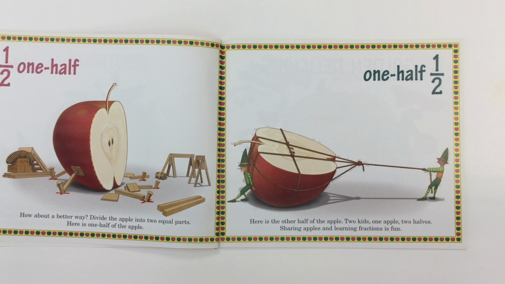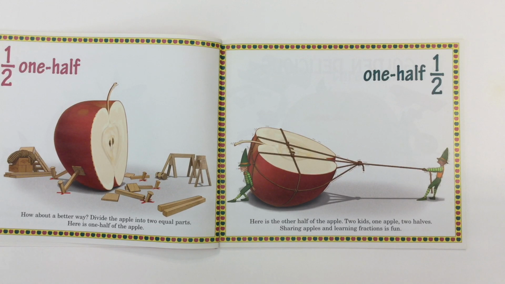One half. How about a better way? Divide the apple into 2 equal parts. Here is 1/2 of the apple. Here is the other half of the apple. 2 kids, 1 apple, 2 halves. Sharing apples and learning fractions is fun.